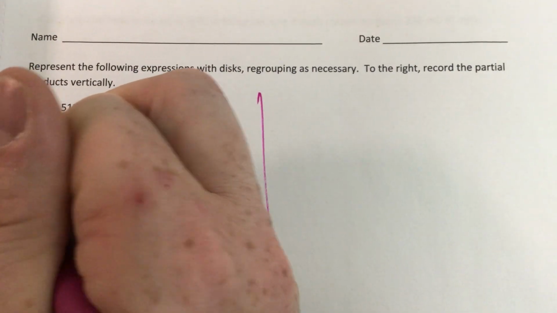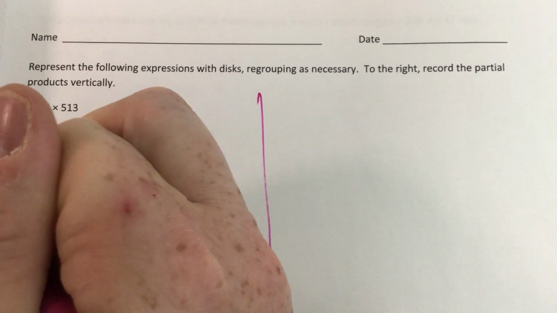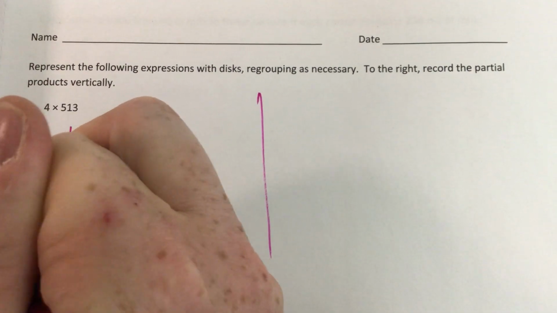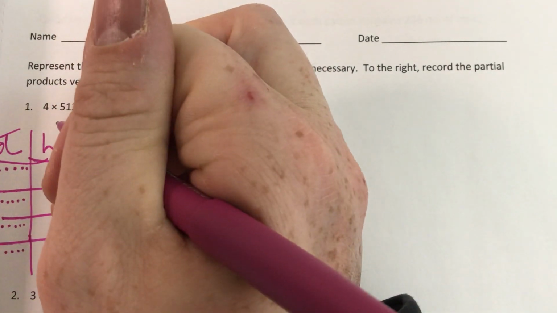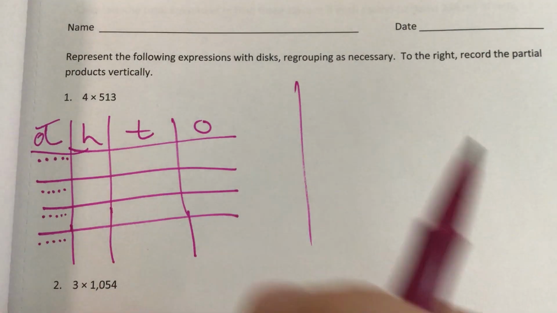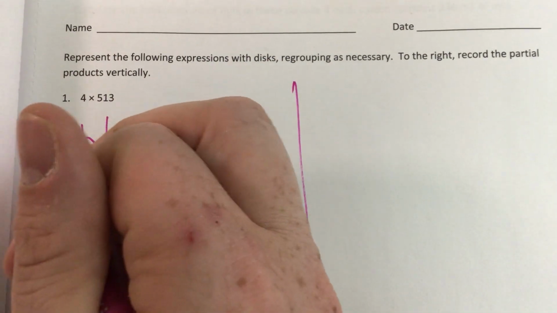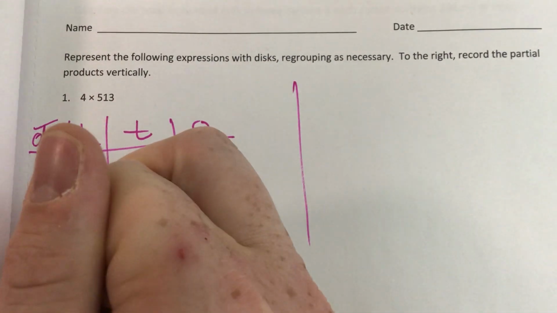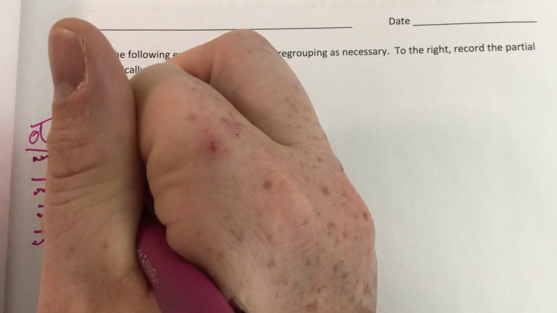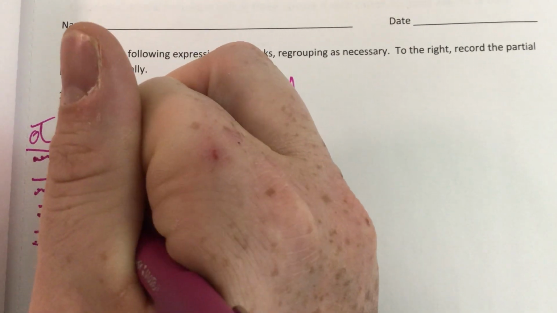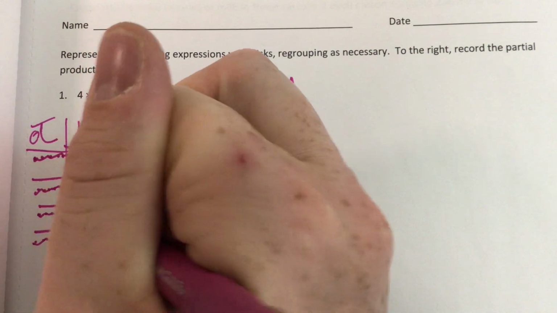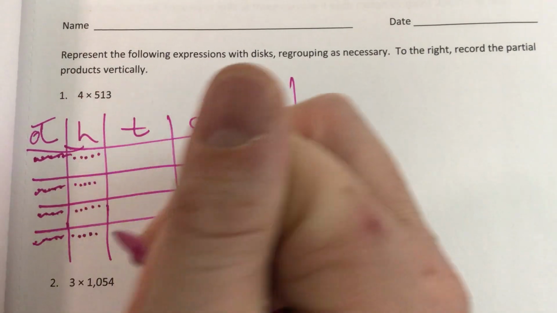1, 2, 3, 4, 5. Oop, I'm sorry, I started that in the hundreds place value. We'll scratch that out. In our hundreds, we would have our 5. I apologize for that. Hopefully you caught that and realized I made a mistake sooner than I did.